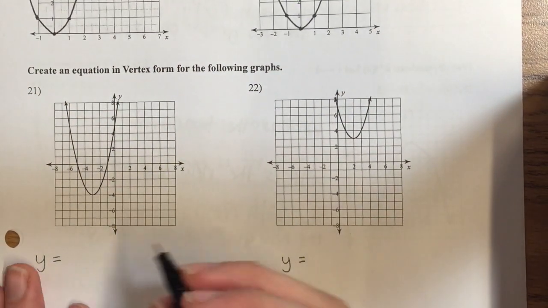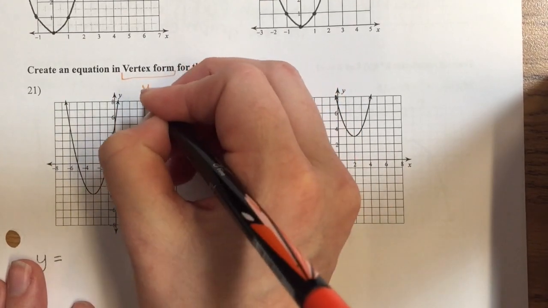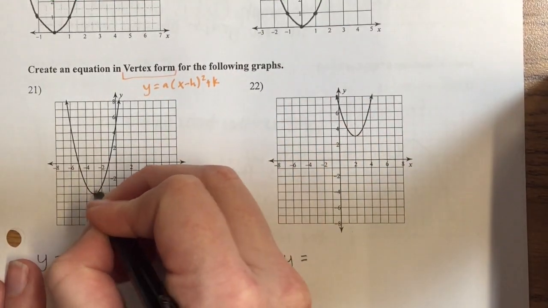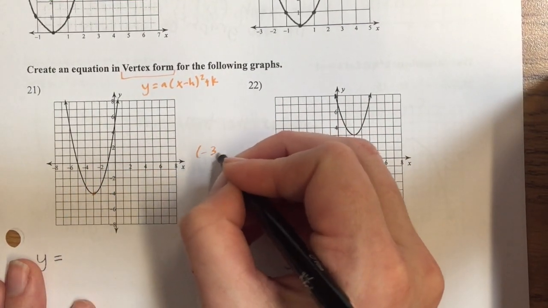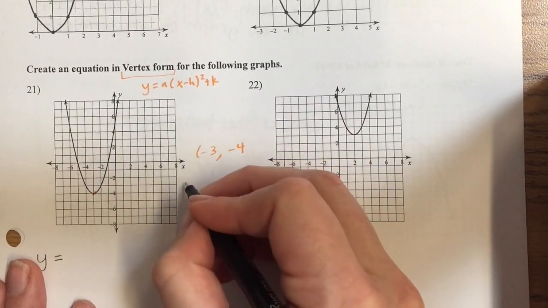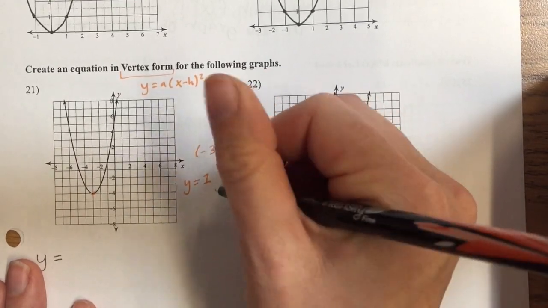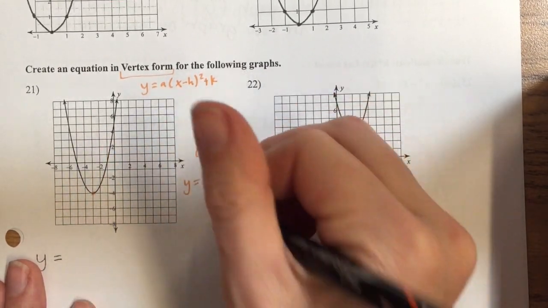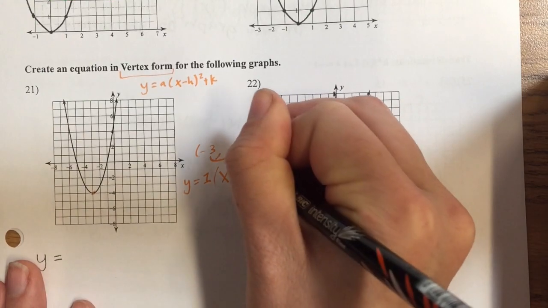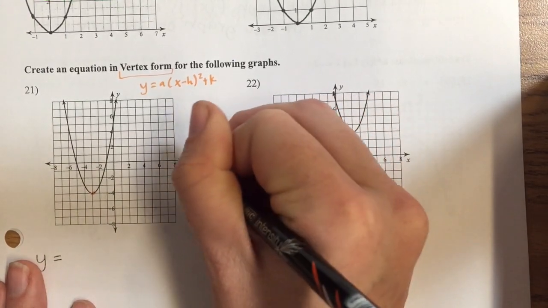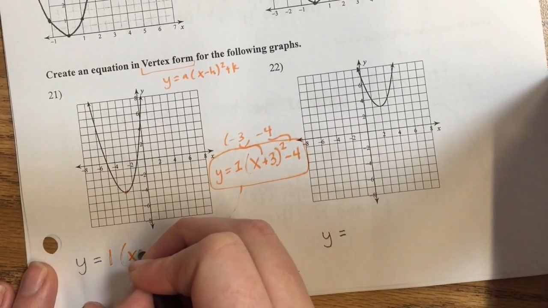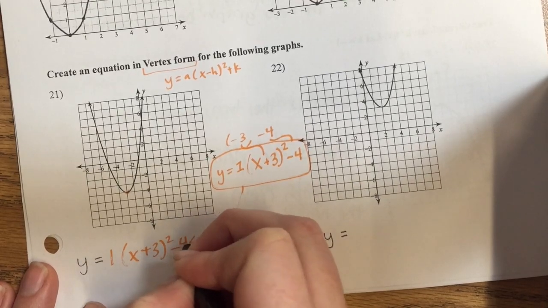Create an equation for the vertex form. I look at the vertex, it's left 3, then down 4, and it's still opening up, so A is going to be a positive 1, because it goes up 1, 3, 5, it follows the same pattern. When I plug this in, it becomes a plus 3, and on the outside it stays the same. I'm just going to write it down here. Y equals 1(x plus 3) squared minus 4.